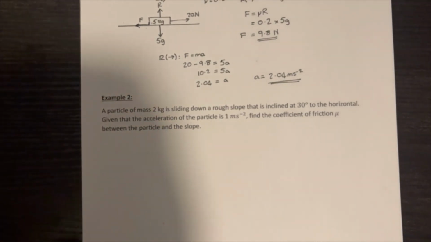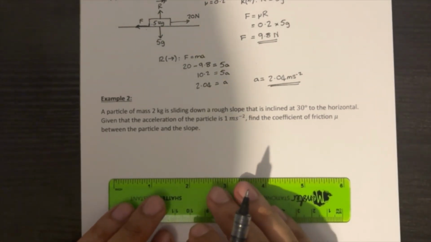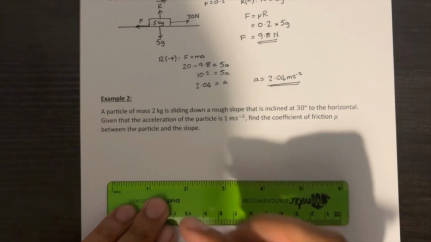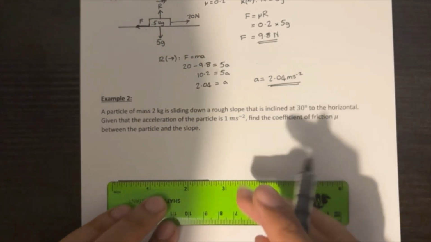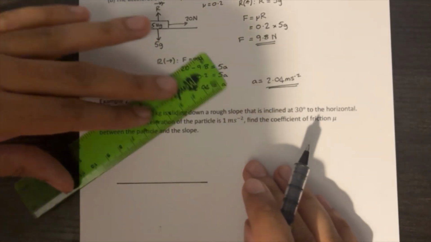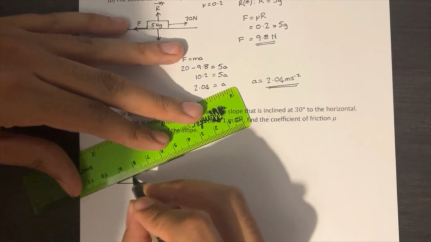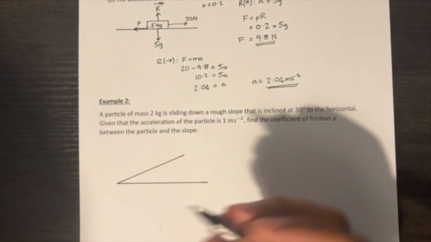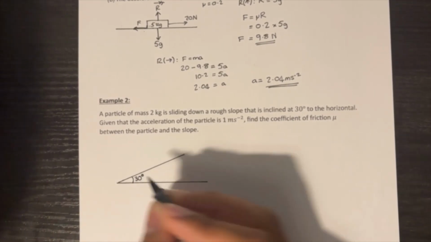So again, the first thing we're going to do is draw a little diagram to support our understanding. So we've got our inclined plane, our rough slope, with our angle of 30 degrees.